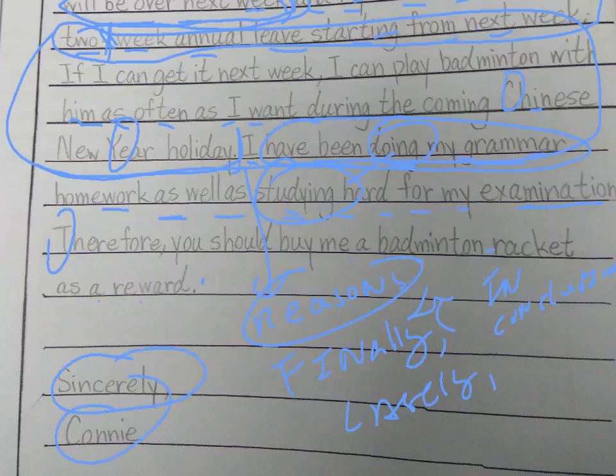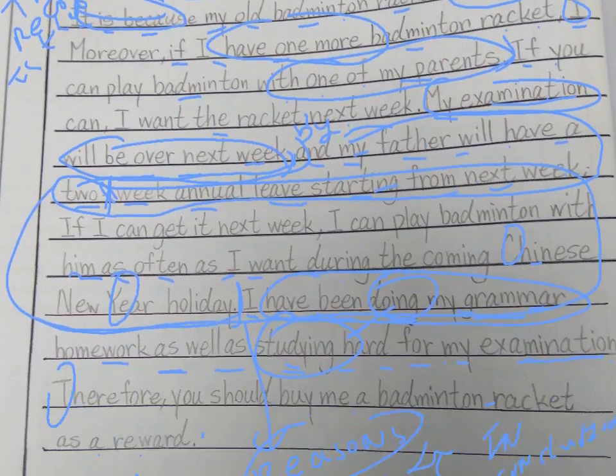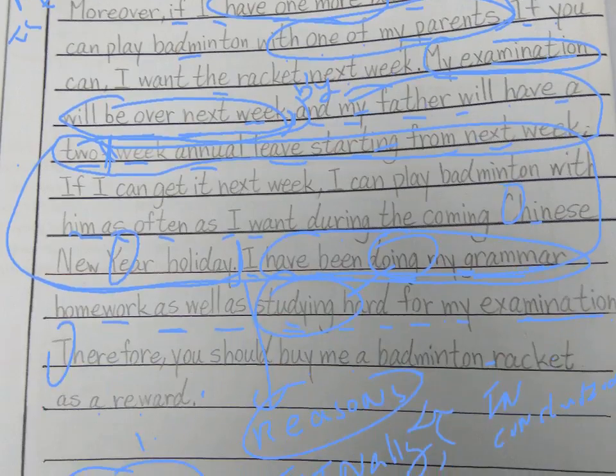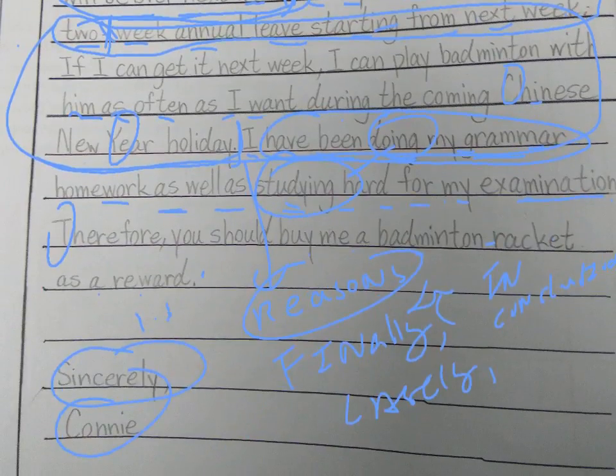Very organized writing. You started out with the introduction: I want you to buy me a tennis racket. All right? And then you gave me the reasons. Number one, you gave me the intro. Number two, you gave me the reasons. And number three, you gave me a conclusion. Okay, I like it, all right? I'll give you an A for this paper. Very good. Keep up the good work.